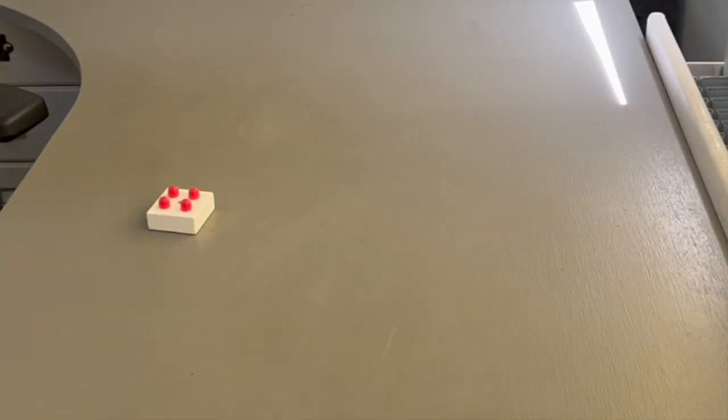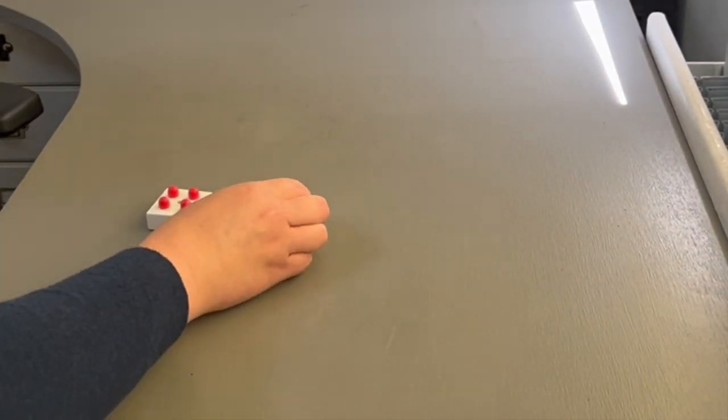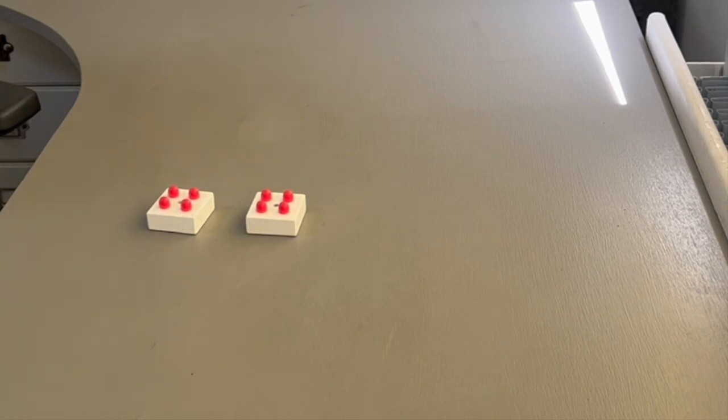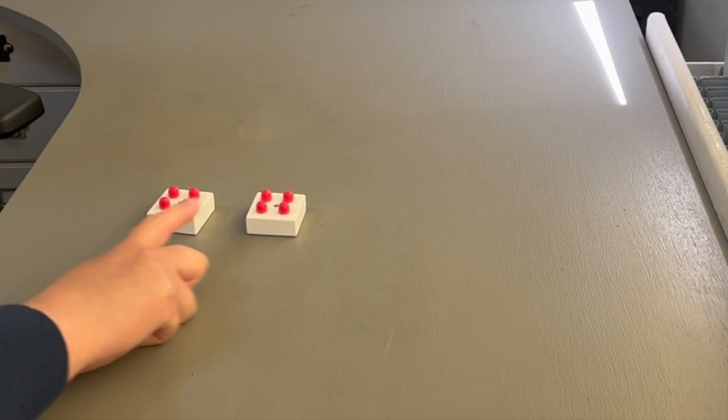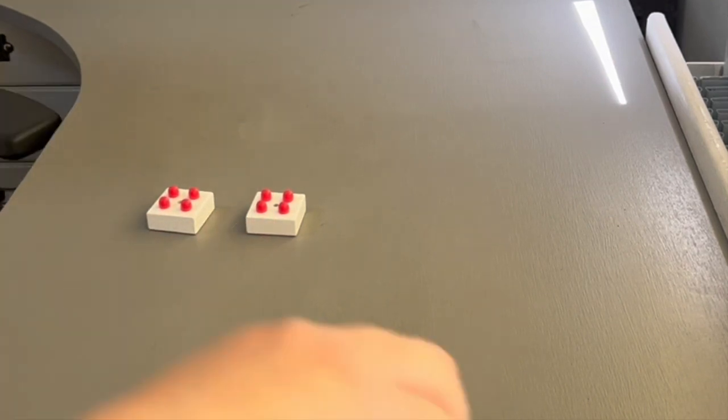Count in fours? No. Oh, but you can see patterns of four. You know how many that is, yeah? And how many are there? 8. Excellent. So you could count 4, 8.